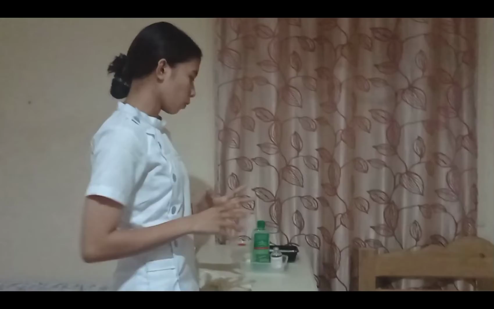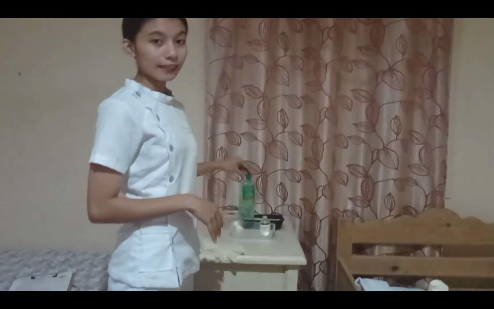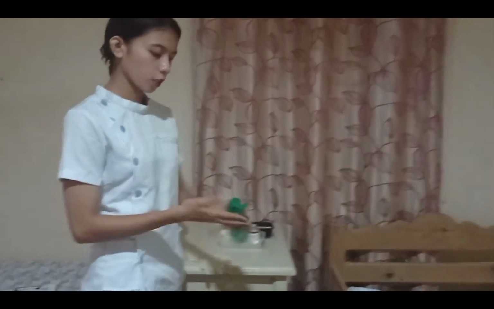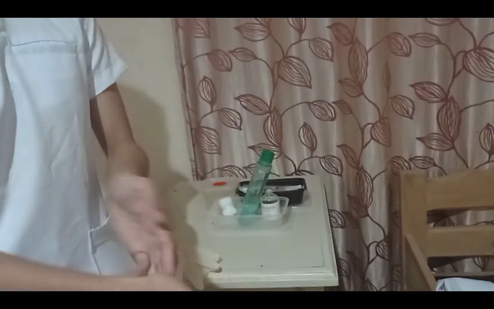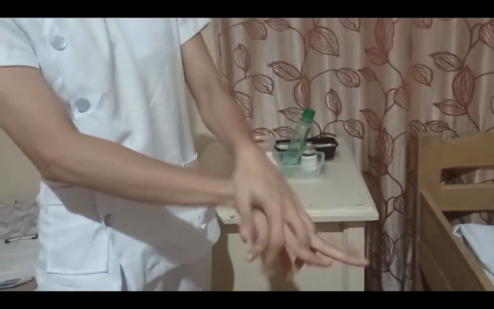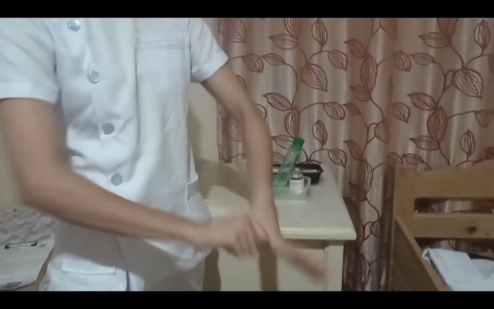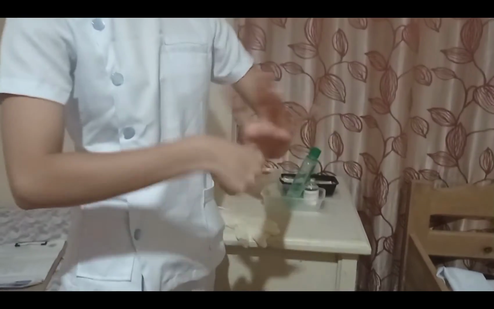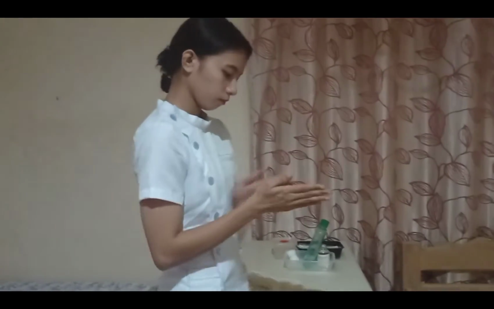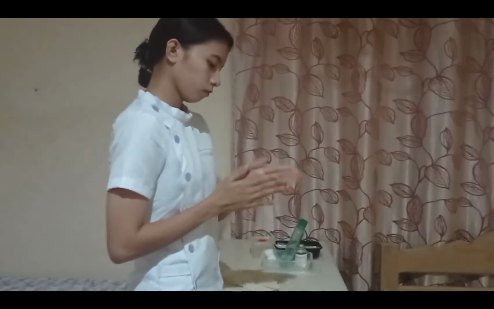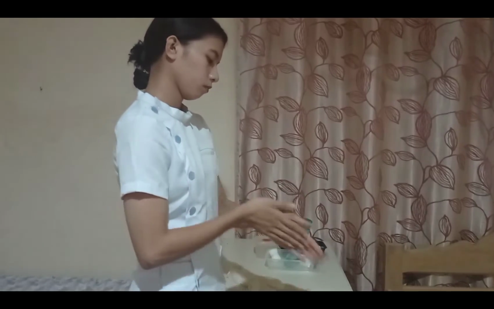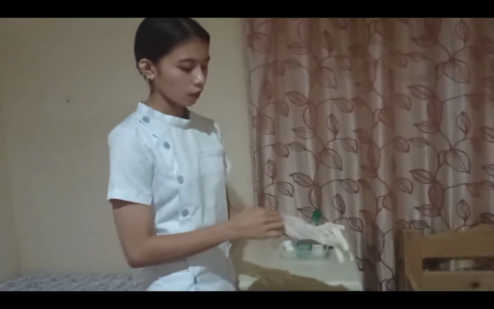Next thing is to do again the hand hygiene using the alcohol-based hand rub. Next is to don the non-sterile gloves.